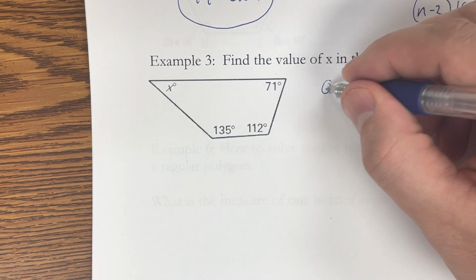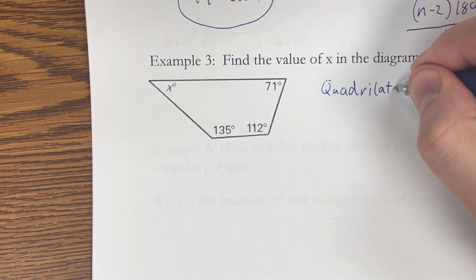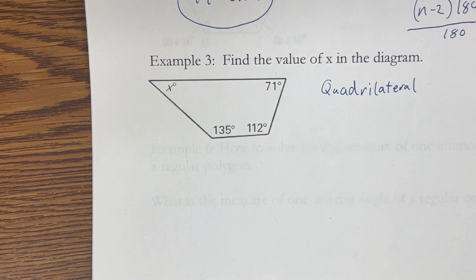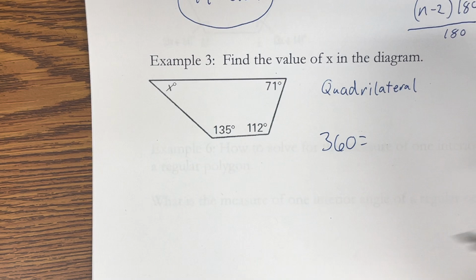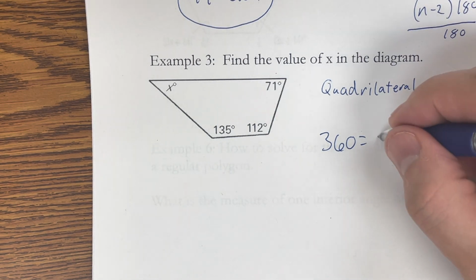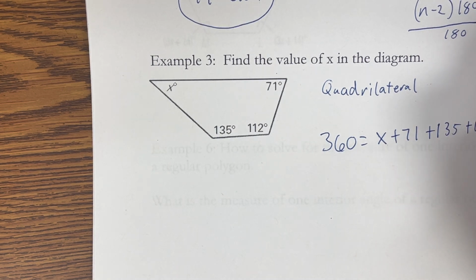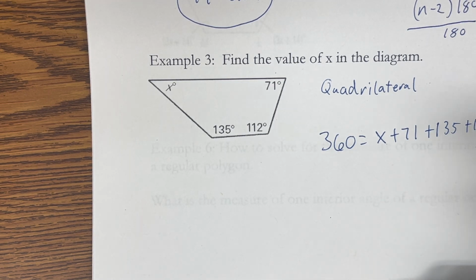So since it's a quadrilateral, I'm going to abbreviate. I'll write out the whole thing. Quadrilateral. So we know that's a quadrilateral, so it has to add up to 360. So we'll say 360 is equal to all 4 angles added together. Then we can find the missing one. So that's x plus 71 plus 135 plus 112. So when I combine the like terms, I'm going to use a calculator for that. 71 plus 135 plus 112 is 318.